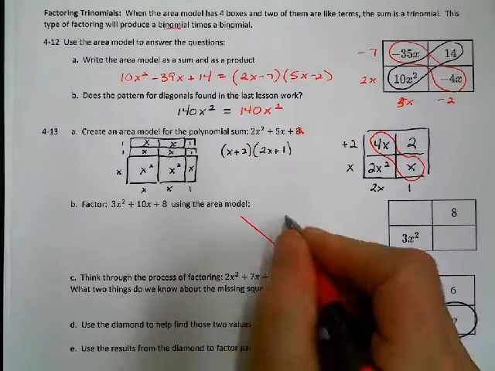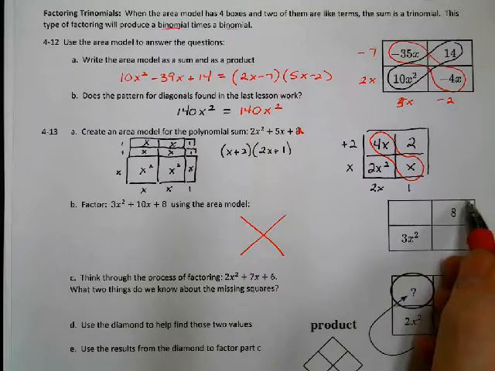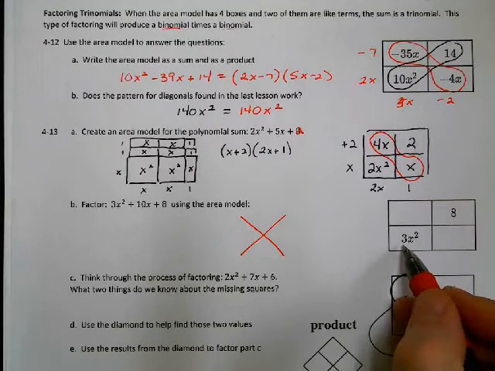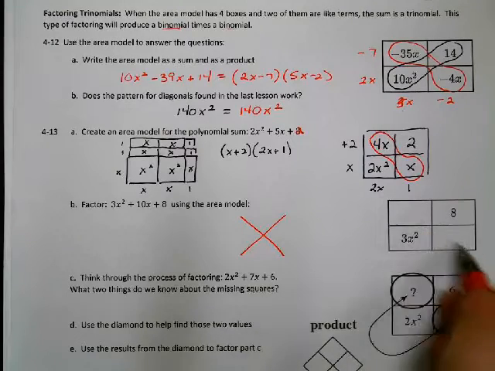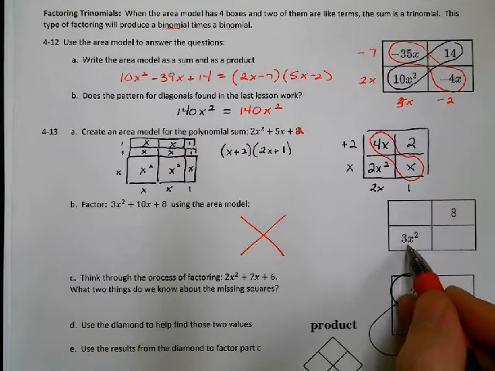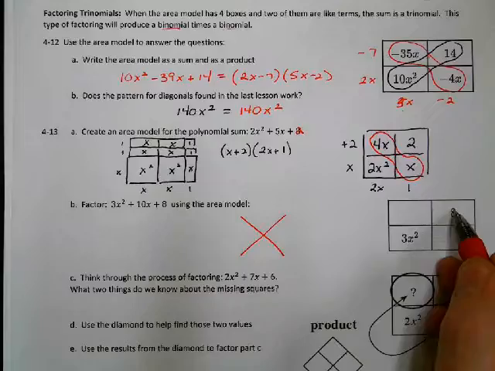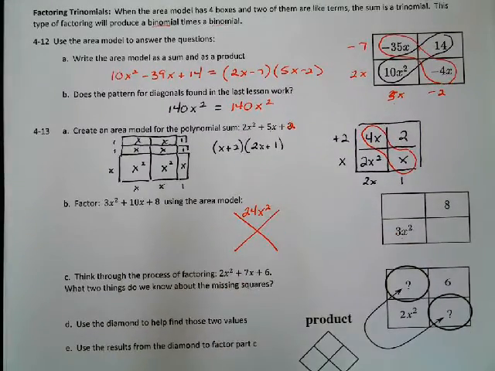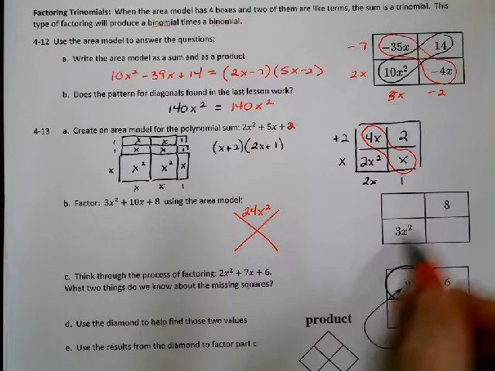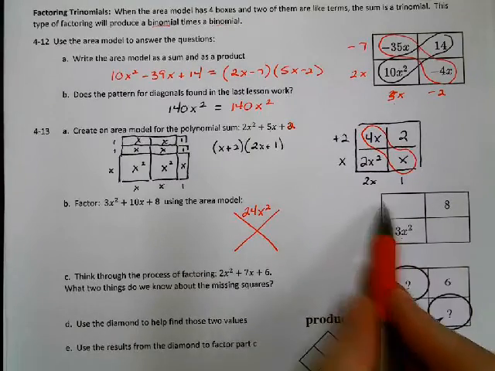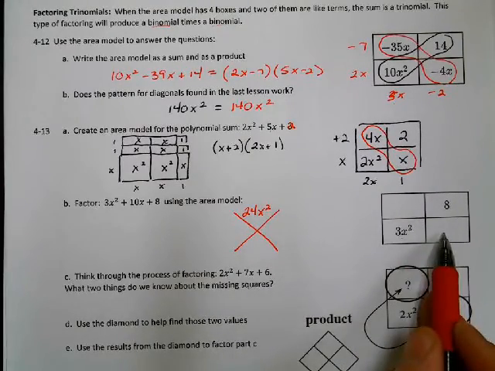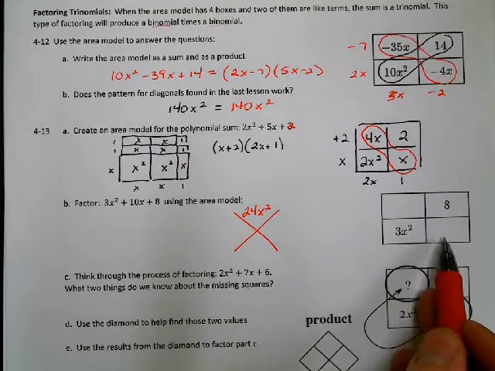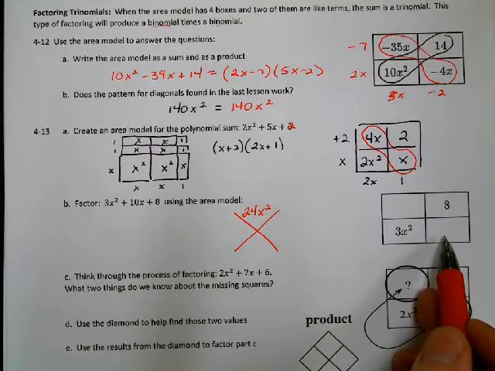So I noticed here that when I take these two diagonals and I multiply them, I should get the same multiplication going the other way. So if I multiply 3x squared times 8, I get 24x squared. All right, so 3x squared times 8, 24x squared. That means these two, when I multiply them, according to this pattern up here, they should also be 24x squared. Okay, well, that's kind of helpful. So what else is helpful?